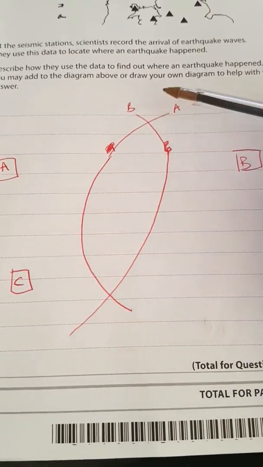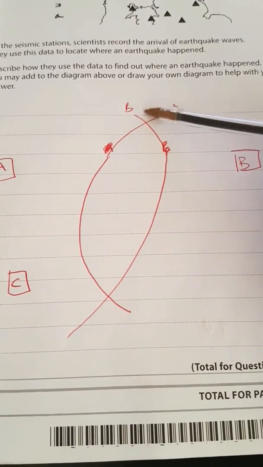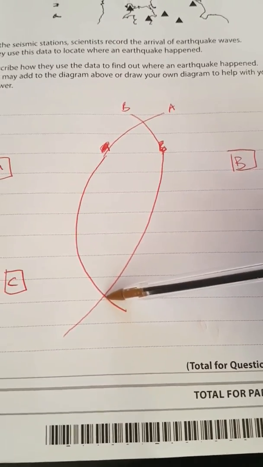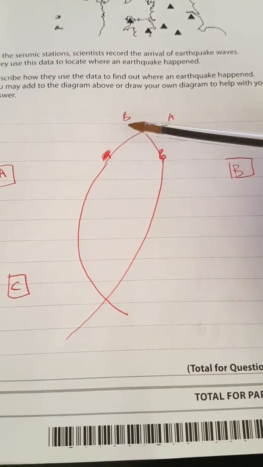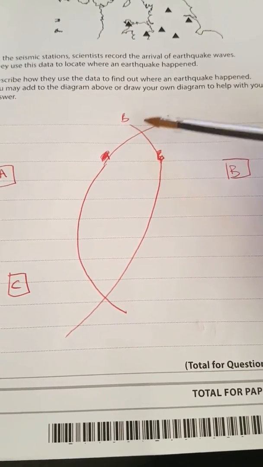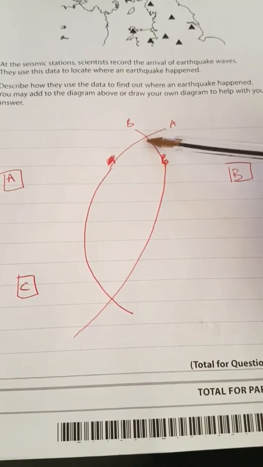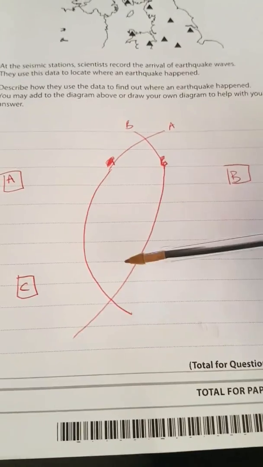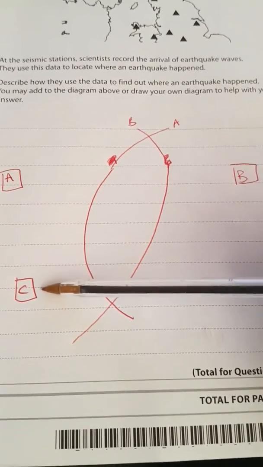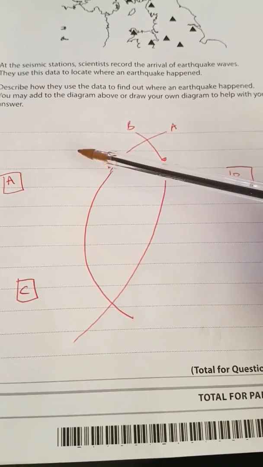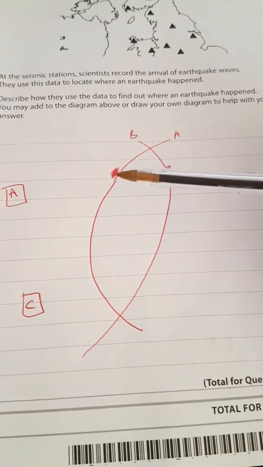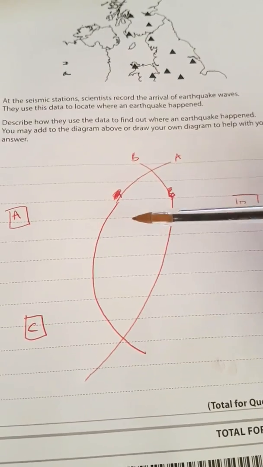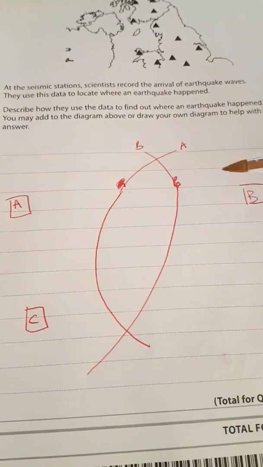But there's a problem now. Can you see, with only 2 stations, we've got these 2 intersections. In other words, the earthquake could have happened here, or it could have happened here. So that leaves us confused. Where did it happen? We don't know, which is why you need a 3rd station located nearby. I'm going to draw on the 3rd station reading, so just bear with me.